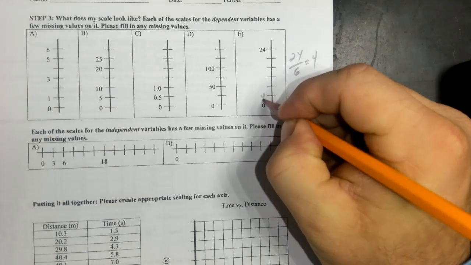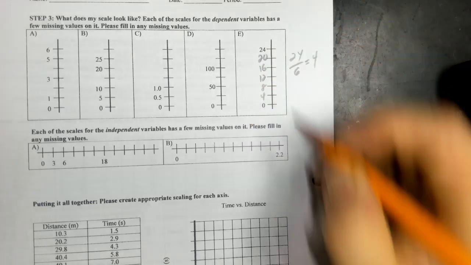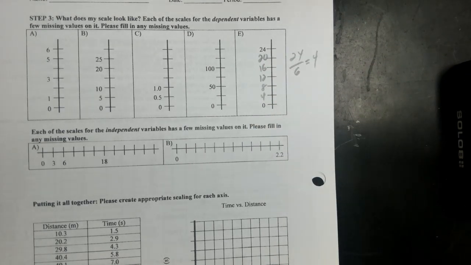So I end up with 4, 8, 12, 16, 20. That's what I should do. No matter what you do, use even increments, right?